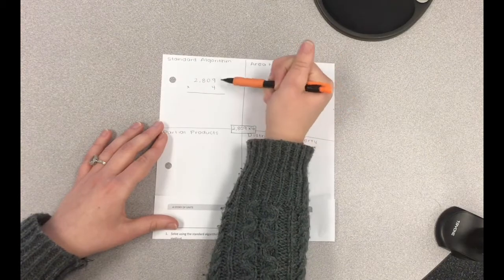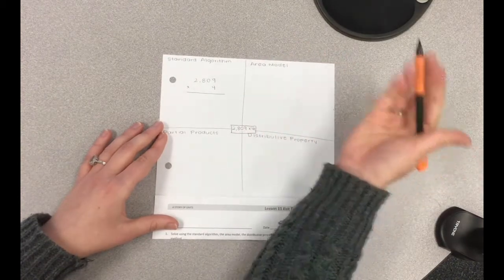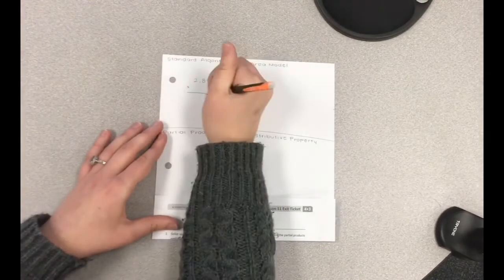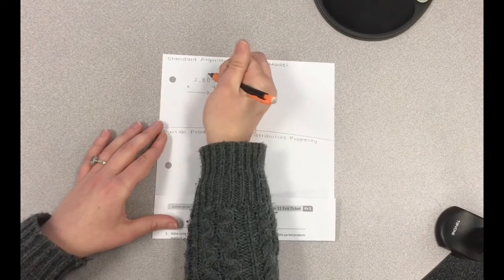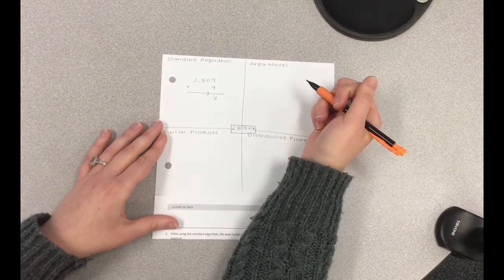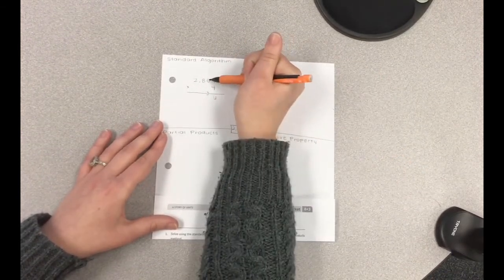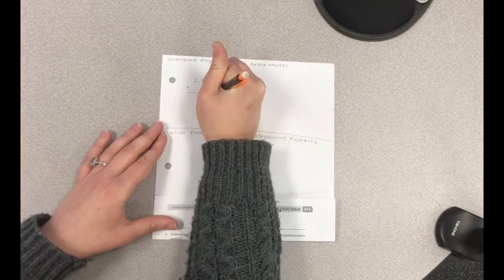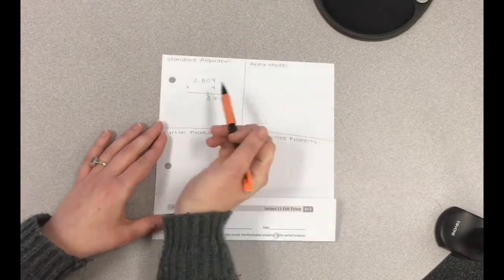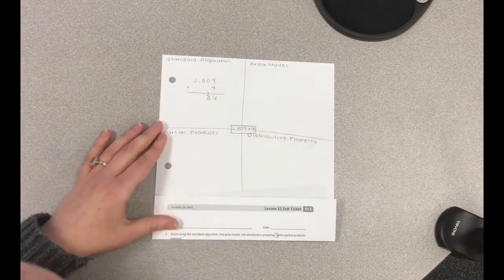4 times 9 is 36, so I leave my 6 ones behind and I write the 3 on the line or above the 0, whichever you're most comfortable with. 4 times 0 is 0, plus 3 more is 3, so I have 3 tens. And then I would continue this process all the way down until I've solved the entire algorithm.